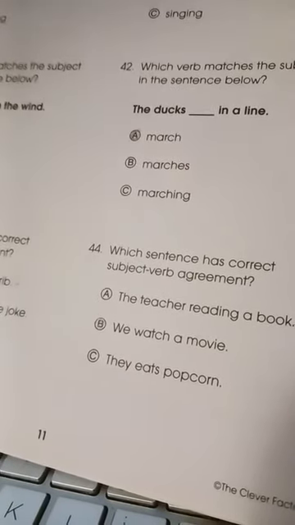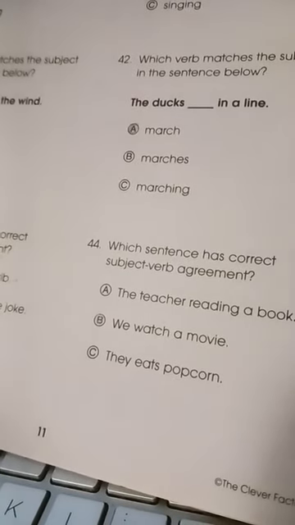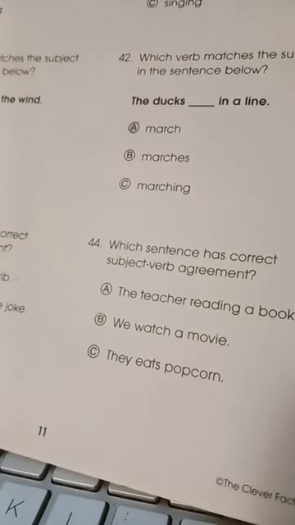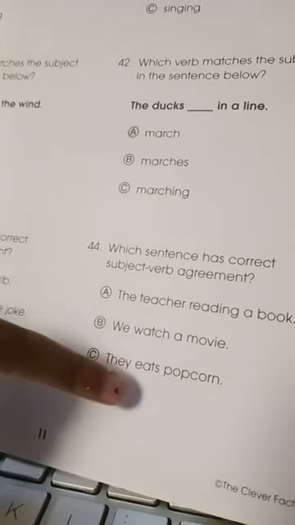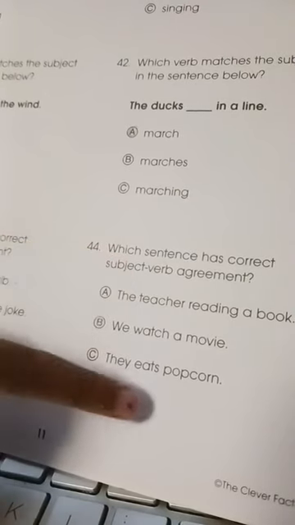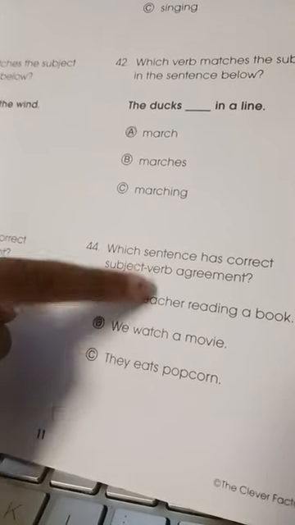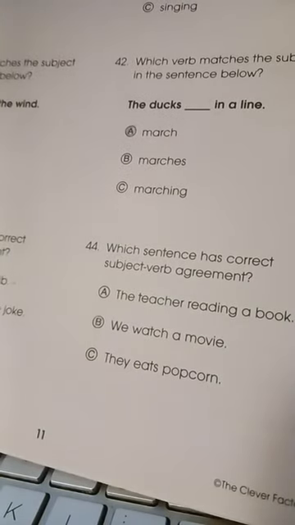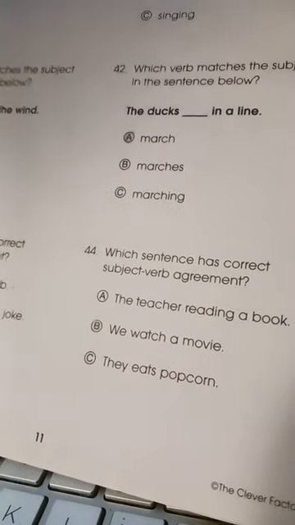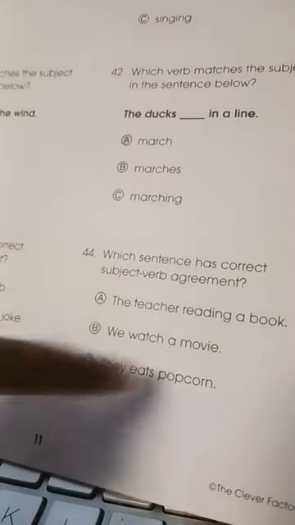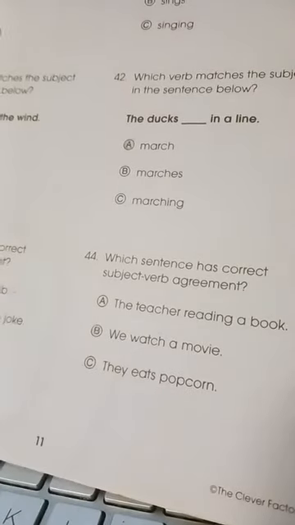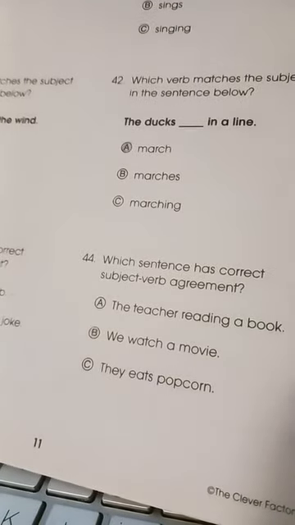Okay, so now let's go on to the next sentence. They eat popcorn. So they is the subject, and eat is the verb, and it's a disagreement. And how can we make it into an agreement? By taking out the S, so it says they eat popcorn. Excellent job. Great job. So you understand the subject-verb agreement. Good job.